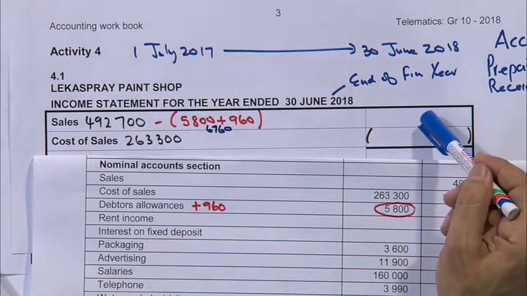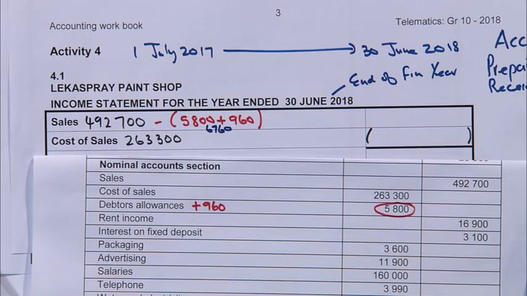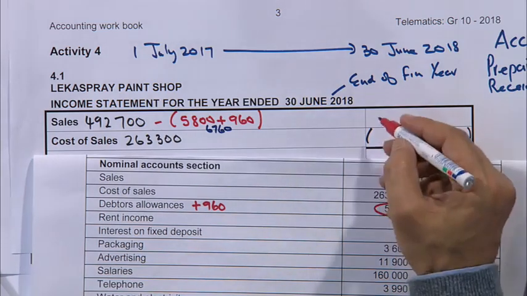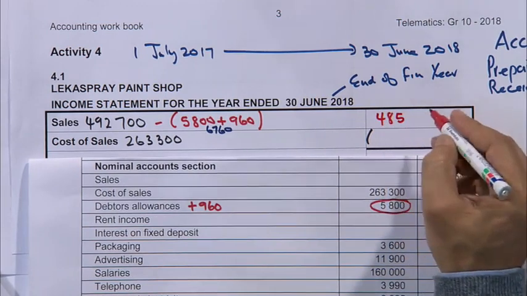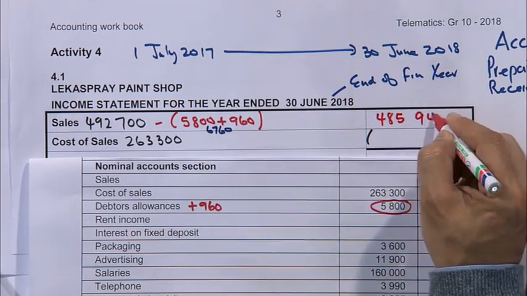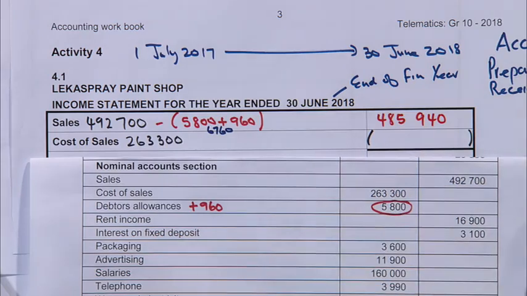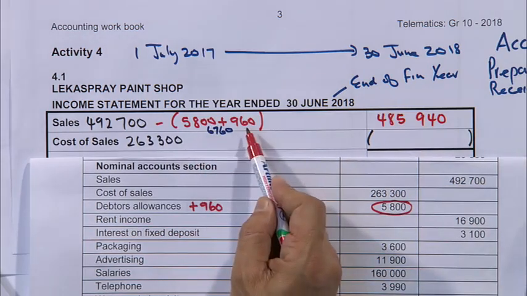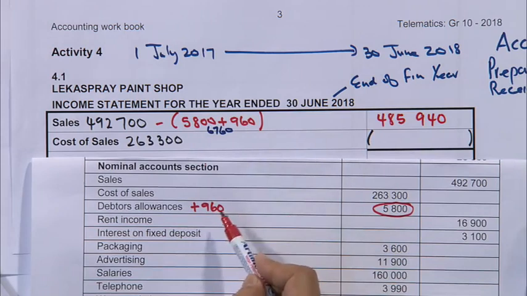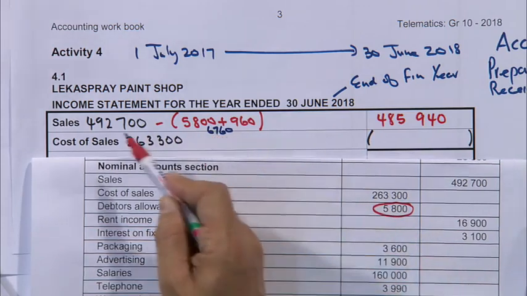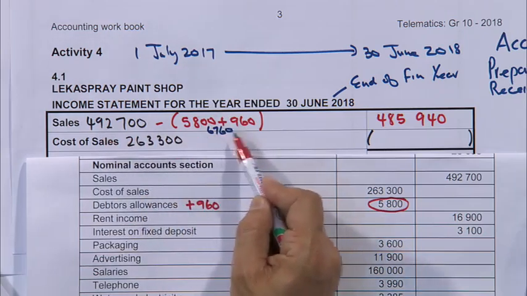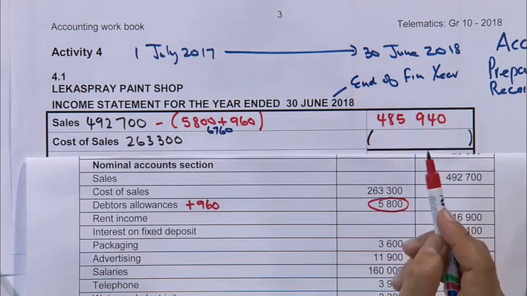And then you're going to write them in your column for the sales. So that will come to 485,940. Okay, so what I did was I added the 960 of the debtor's allowance, and I take the new total of the debtor's allowance to the first line. So it's sales minus the new total of the debtor's allowance, and I get my net sales over there.